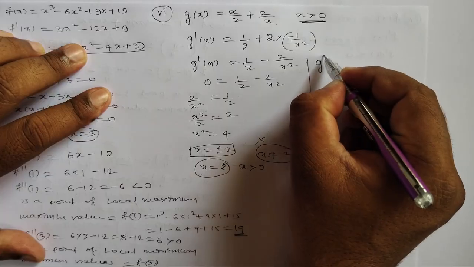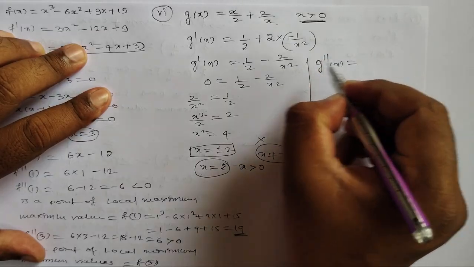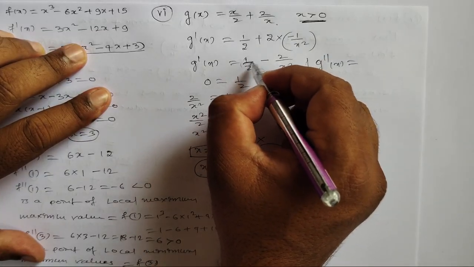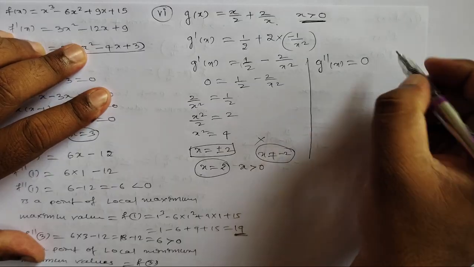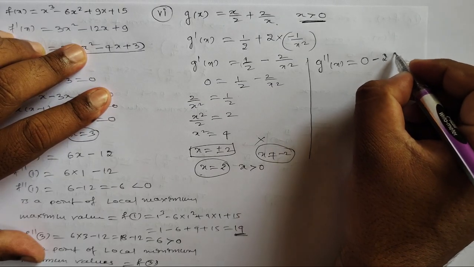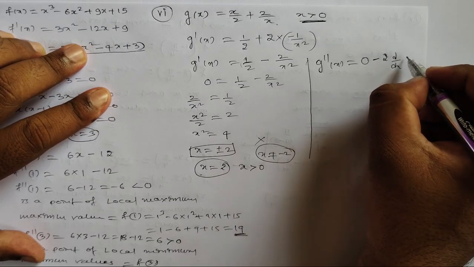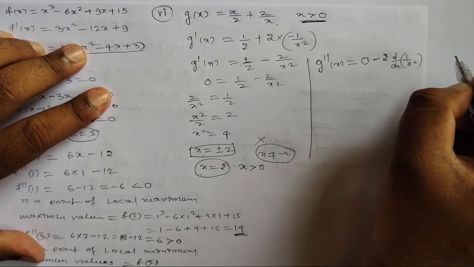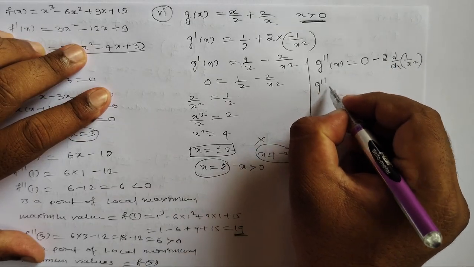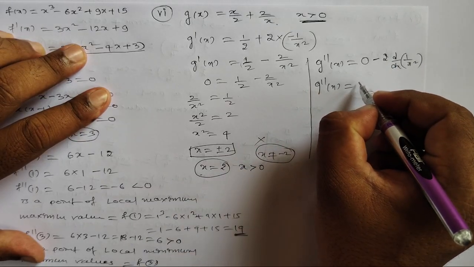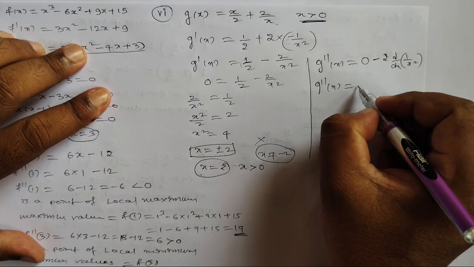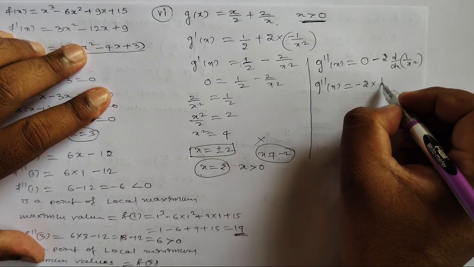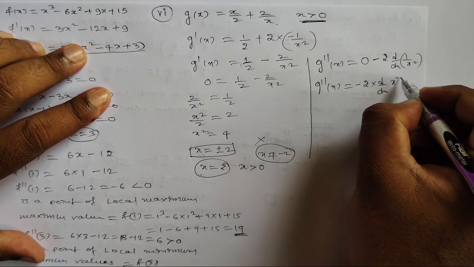Again derivative of this function, g double dash of x. 1 by 2 constant derivative becomes 0 minus 2 constant, and derivative of 1 by x square, right? So g double dash of x is equal to 0, so 0 leave it, minus 2, and derivative of x raised to minus 2.